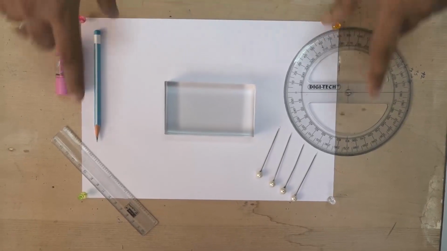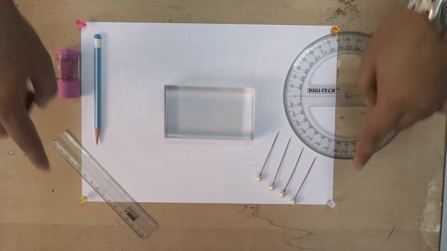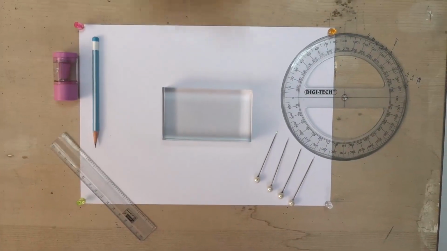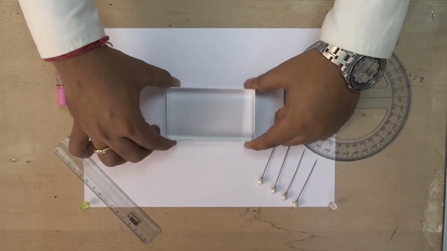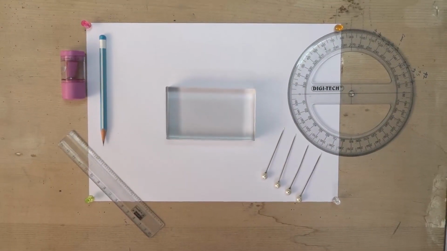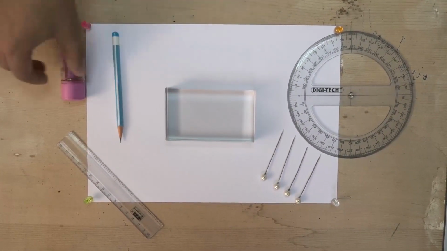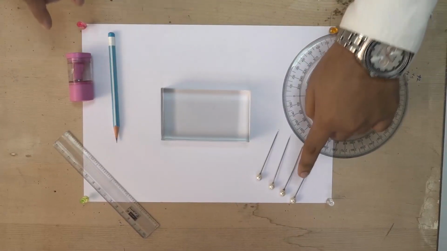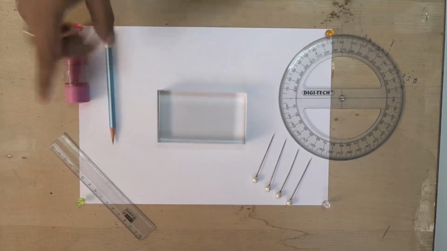This white page is stuck to this wooden board with 4 board pins, 1, 2, 3, 4. This glass slab is the main requirement for this practical. Excluding this glass slab, we need a sharp pencil, an eraser, a sharpener, 4 long pins, a protractor and a scale.